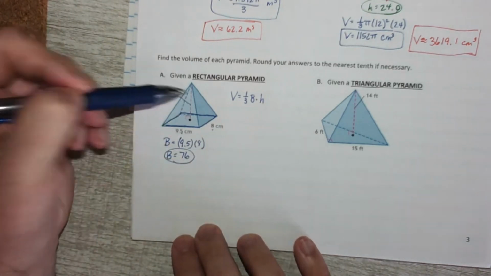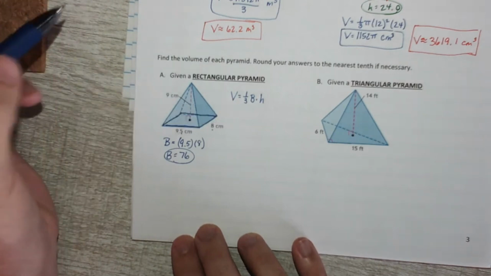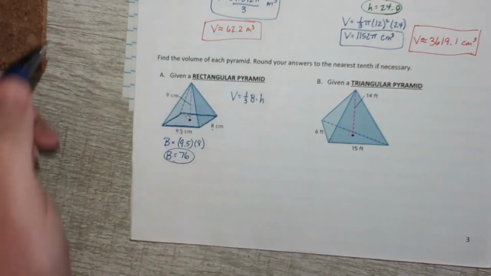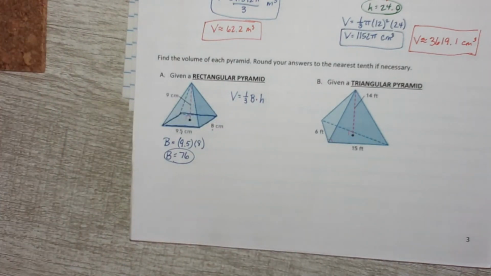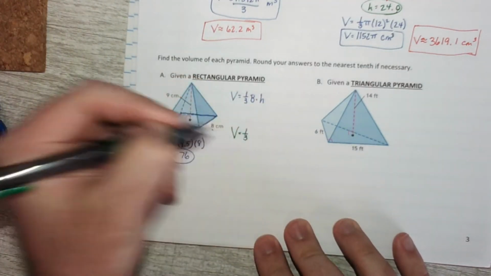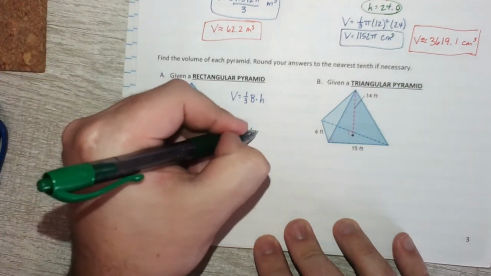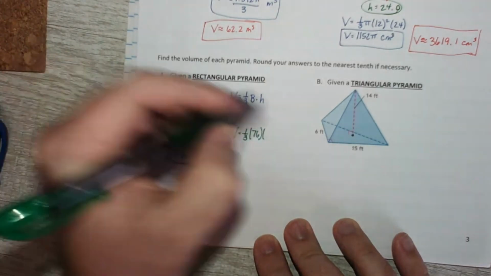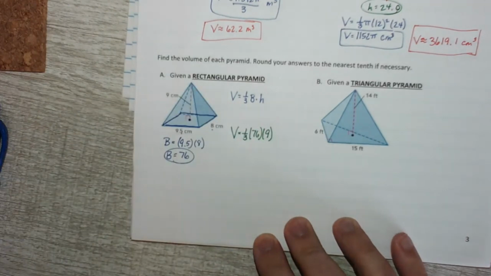Okay, and then we are given the height. So we have everything we need to find the volume here. So if we plug this in, 1/3 of the area of the base we just found to be 76 times the height is 9.